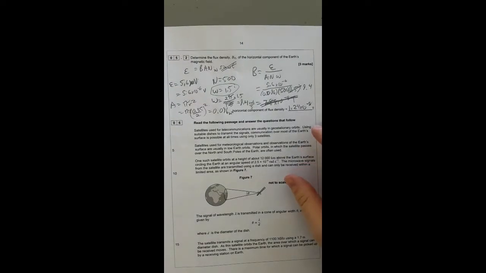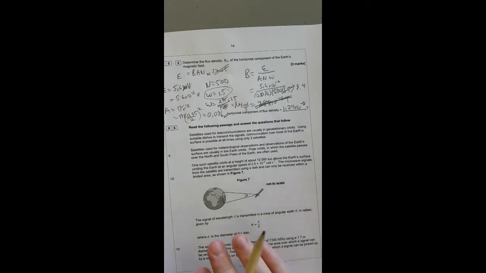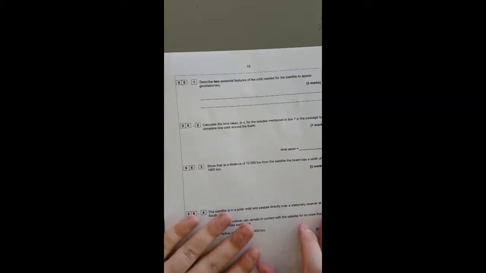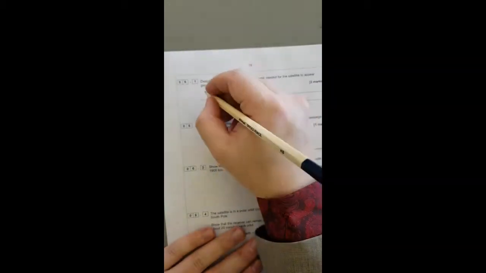Okay, this question here is an orbital mechanics question, coupled with some straightforward, well, not necessarily straightforward, but straightforward-ish geometry. A whole load of information that we'll have to refer back to as we're doing other questions. And first, 2 essential features of an orbit needed for a satellite to appear geostationary.